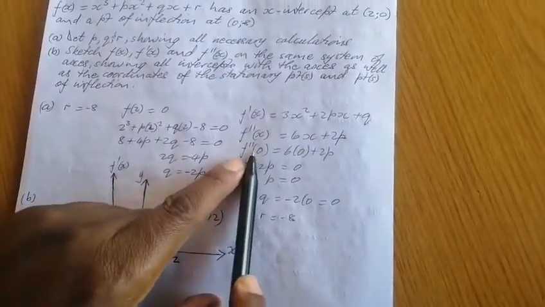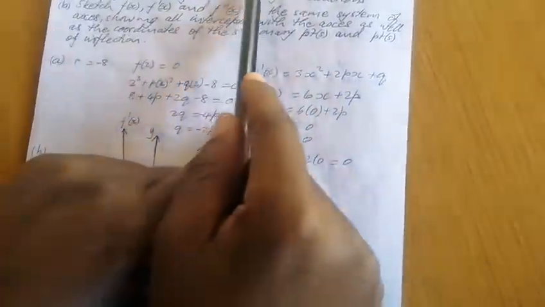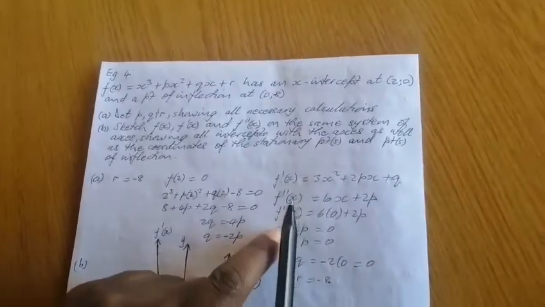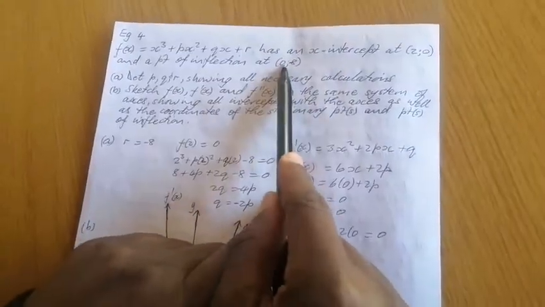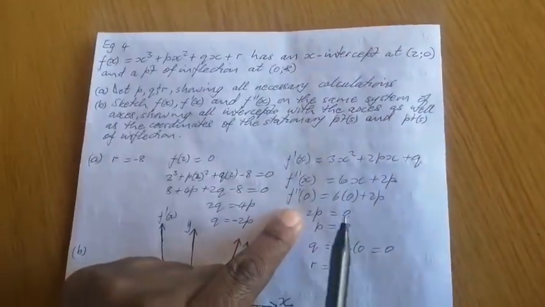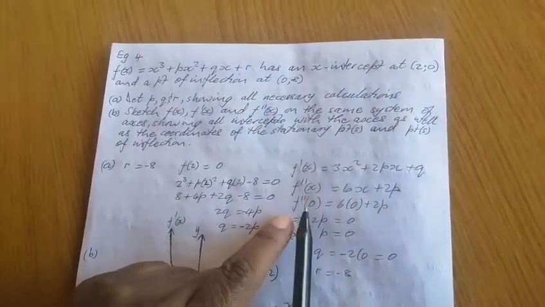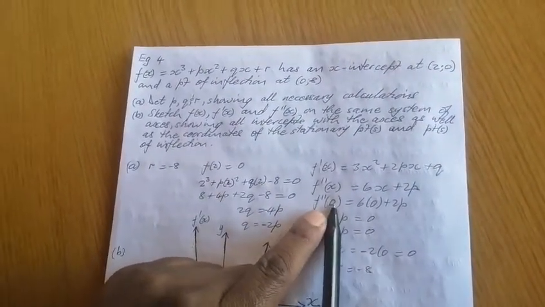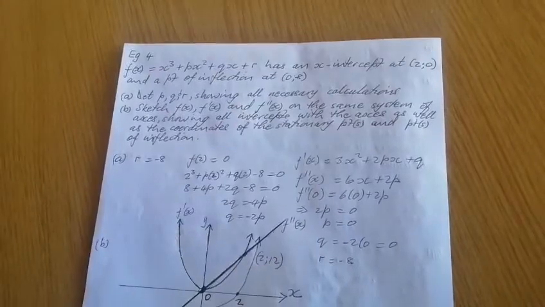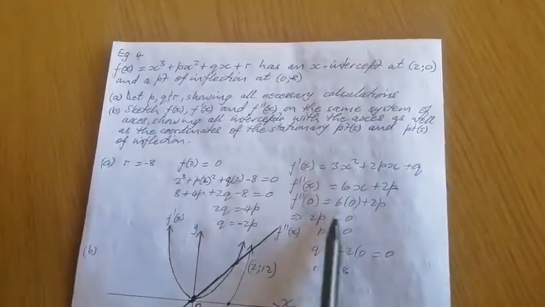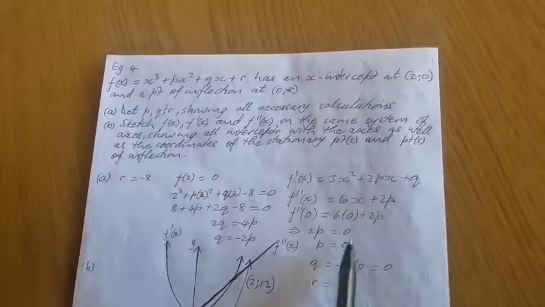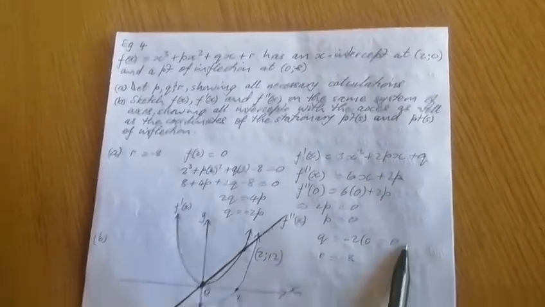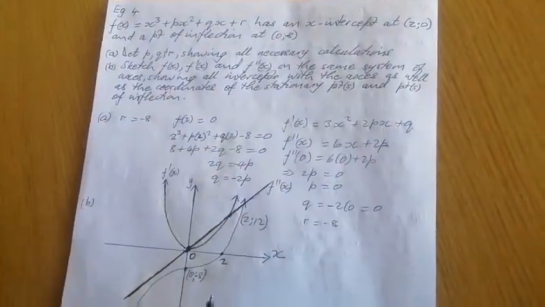Then we are saying f dash dash of 0 is 0 at the point of inflection, and f dash dash of 0 gives us 2p because x is 0. So we shall have our 2p equal to 0. So our p is 0.